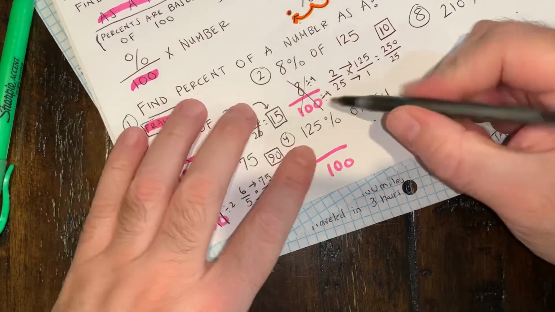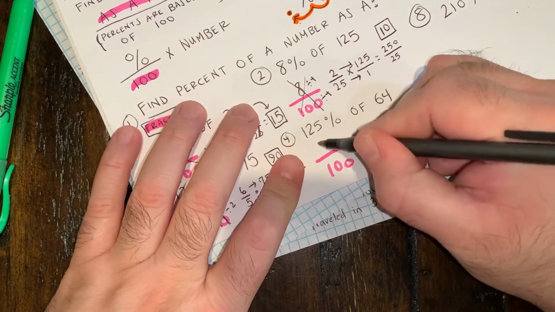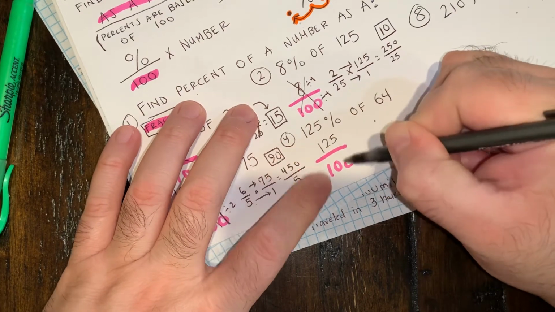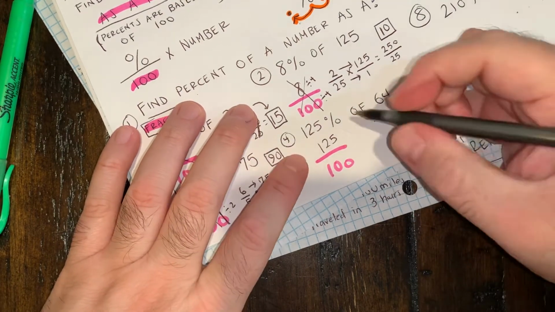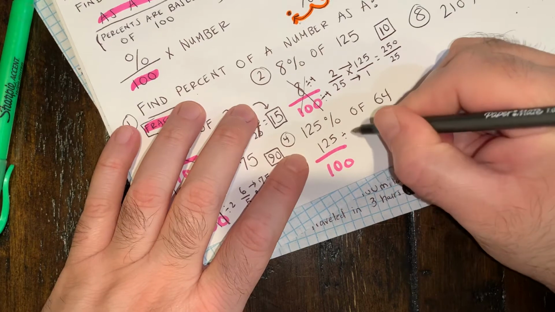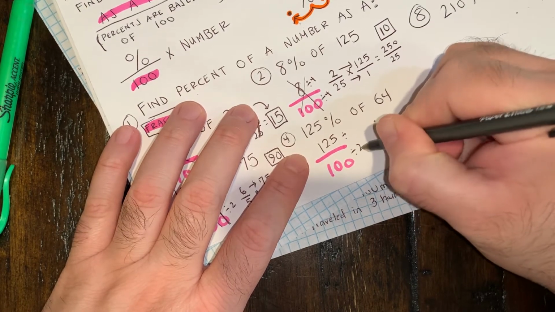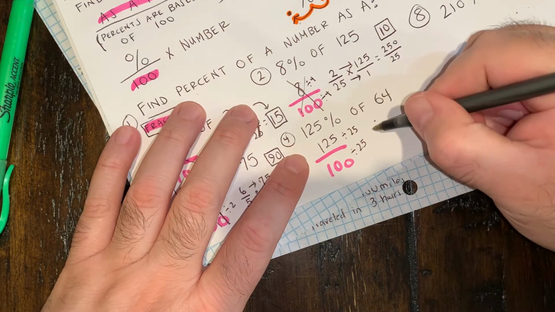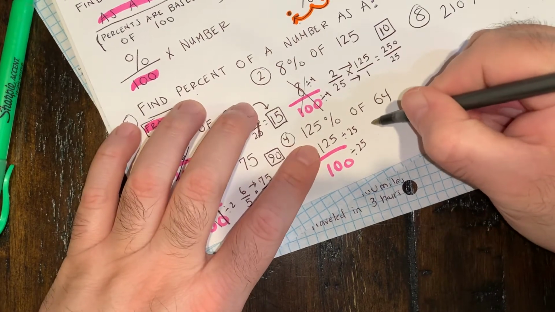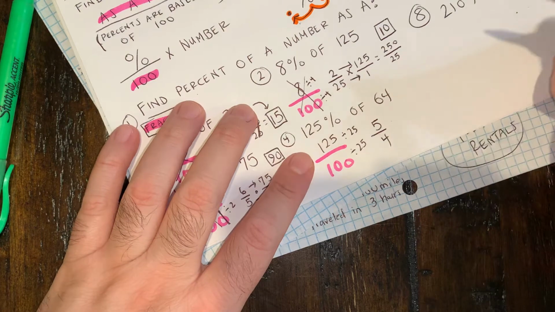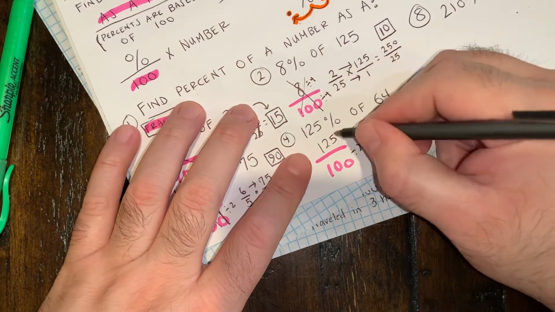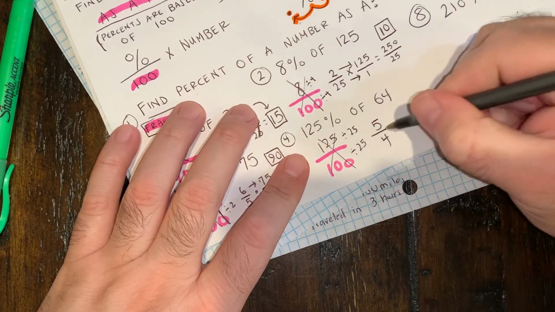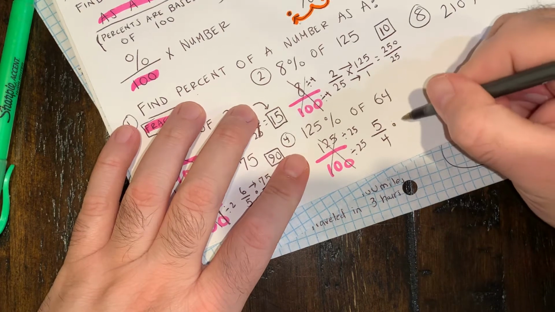Now, let's do this problem. Start with your percent over 100. We're going to simplify that if you can, which in this case you can. We're going to simplify this by 25. That's going to give us 5 over 4. So we don't need this number anymore. And now we're going to multiply that by the number they give us.